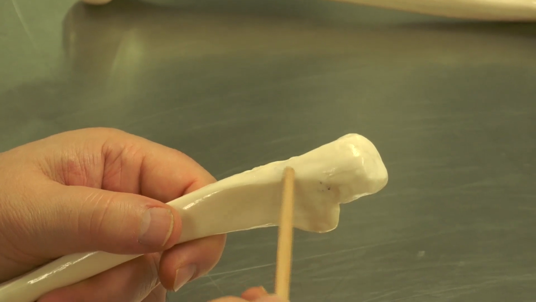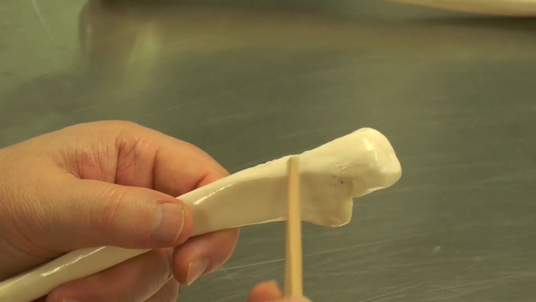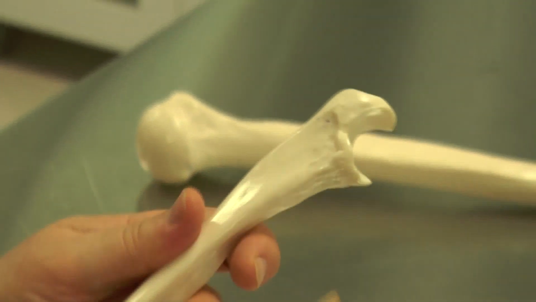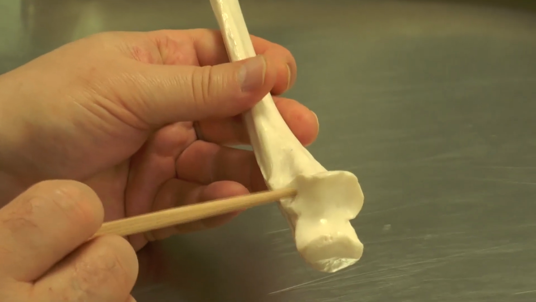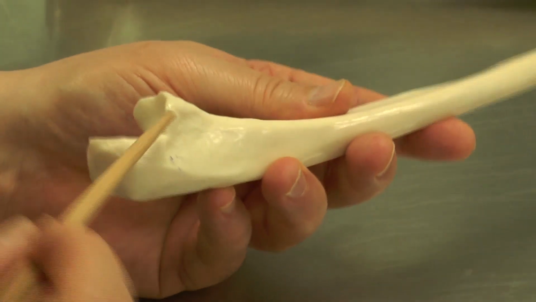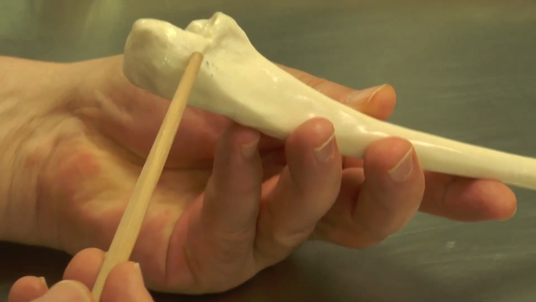Okay, so like I said, this is the triangular posterior surface of the olecranon process, and this is a subcutaneous area, and then we have the olecranon bursa located in this particular area. So this is the posterior surface. This is the lateral, and then just the opposite side is the medial surface. This is the medial surface of the olecranon process.